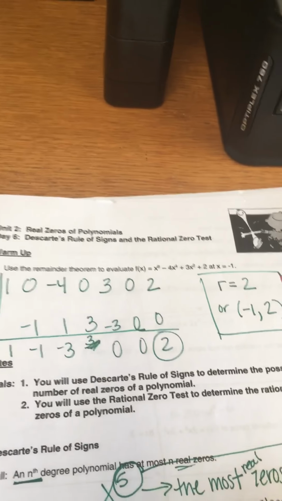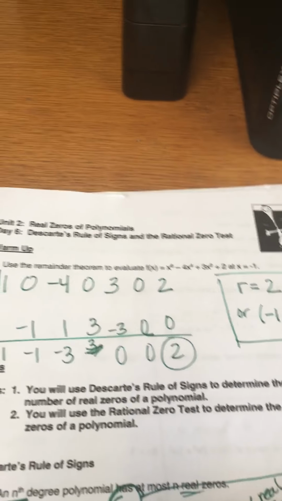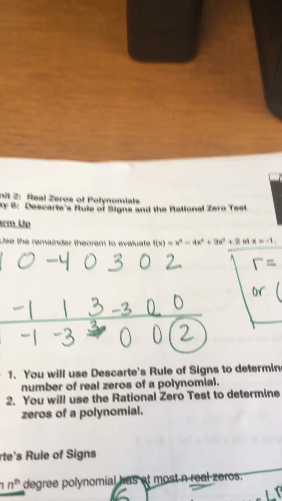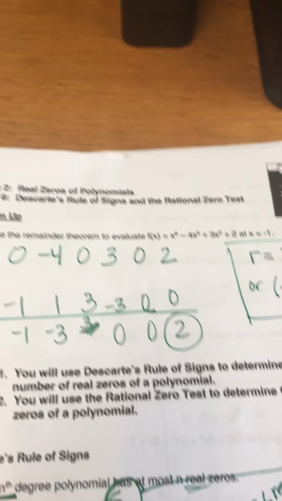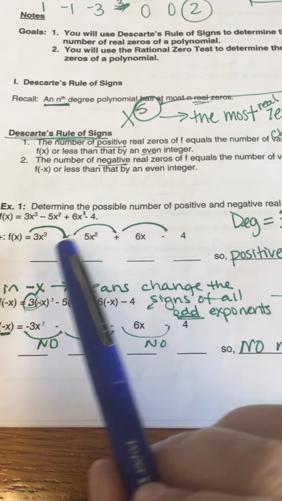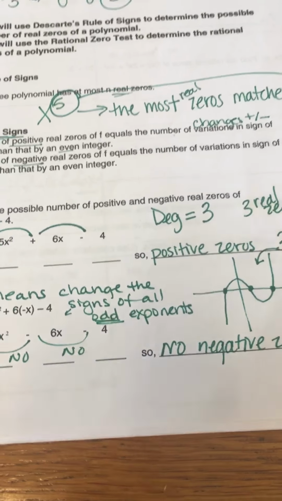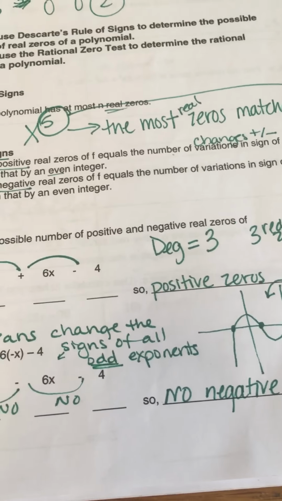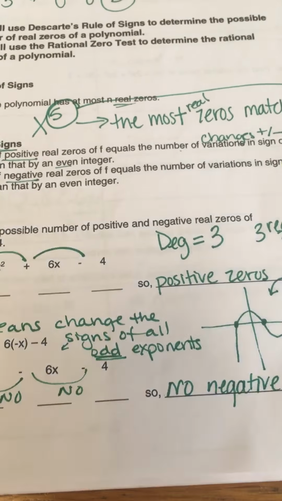Alright, welcome back. So, last time, beginning of last week, we were working on Descartes' rule of signs and figuring out how many total possible positive zeros we have and how many negative zeros we have. And we were looking for the sign changes. So we did remainder theorem followed by looking at how many times the signs change from positive to negative. So trying to determine, without actually giving you the numbers for synthetic division, how many solutions we have that are positives, how many that are negatives.